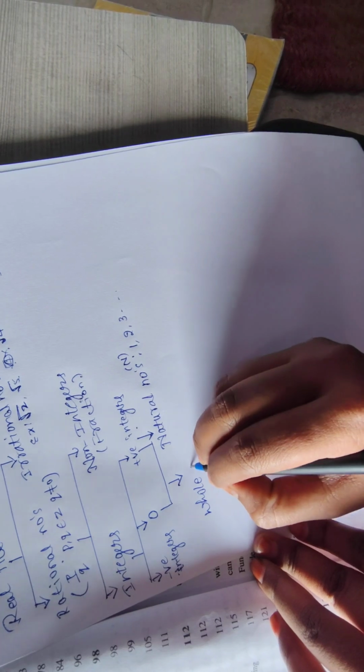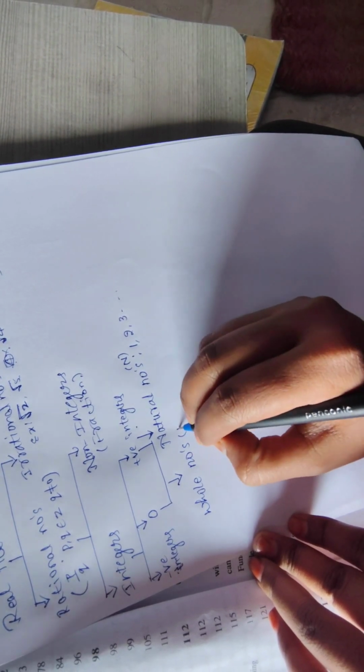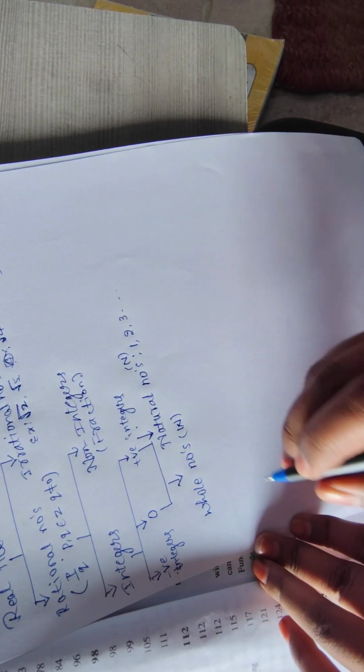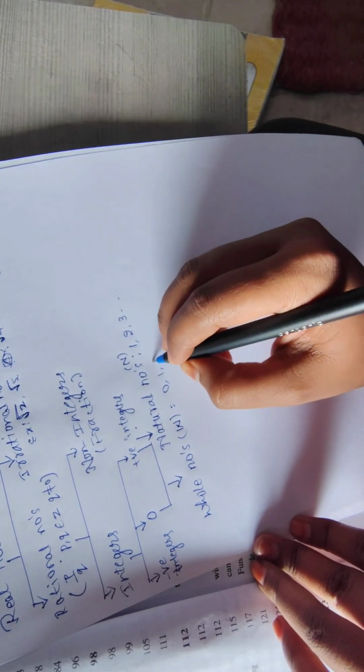Whole numbers are represented by capital W. So they start from 0.